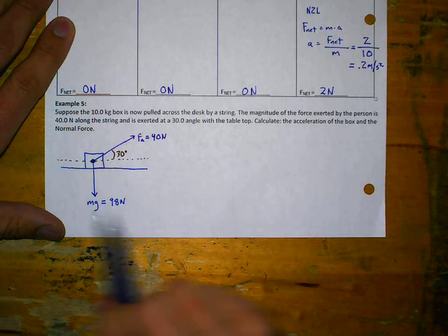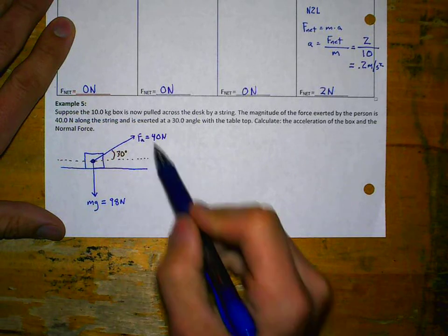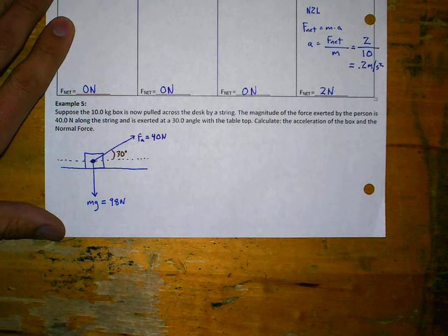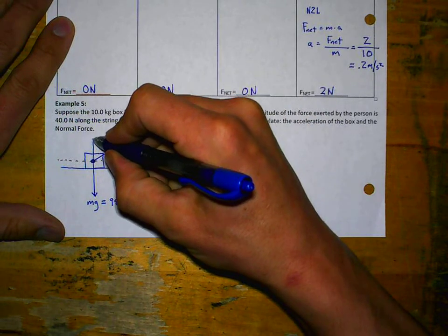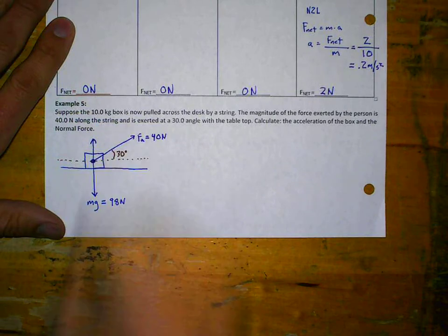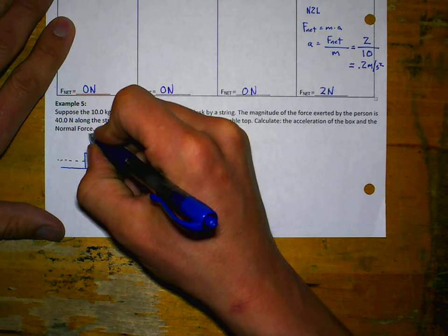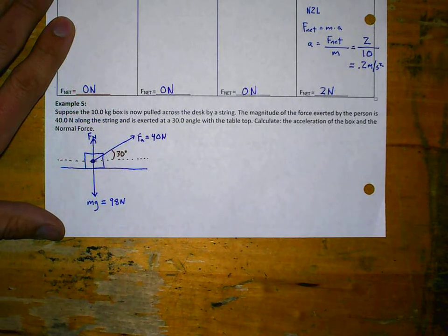Okay, now there's no way the person's gonna lift this, because they're only pulling, even if they were pulling straight up with 40 newtons, it's not gonna lift it off the surface. So what force still has to be here? Normal force has still got to be here. So we'll draw normal up, but I'm going to draw it less than mg, because since the person is pulling up on it, normal force is going to go down. F sub n. Okay, and we don't know its value yet.